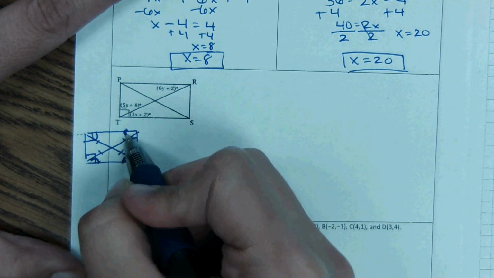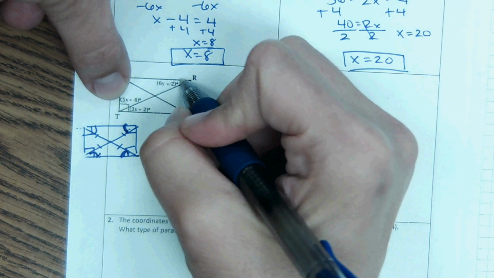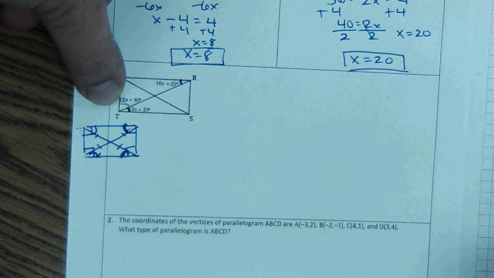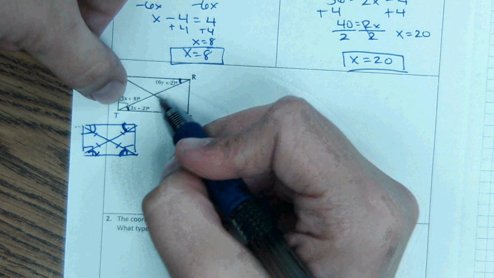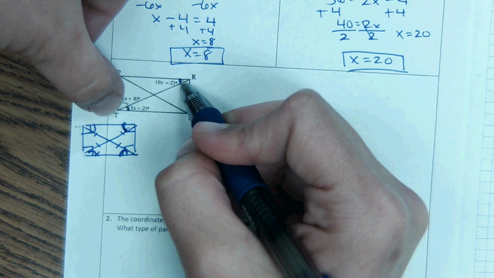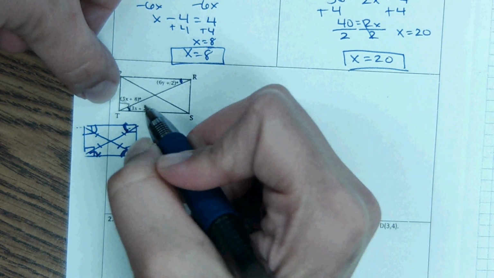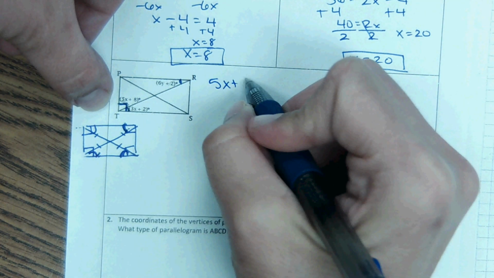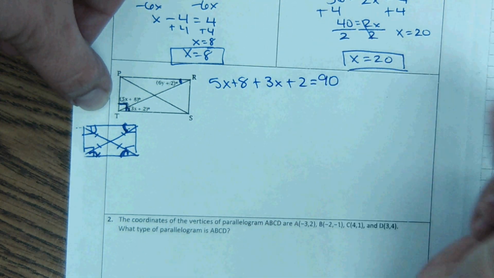Also, with parallel lines and a transversal, alternate interior angles are equal. But either way, this little angle is equal to this one. You have to decide what you're going to solve first. As much as I know these two angles are equal, this has an x and a y, and I can't solve for both at the same time. So I'm going to solve for x first. And these two angles add up to 90 degrees. So I can say that 5x plus 8 plus 3x plus 2 equals 90 to solve for x.